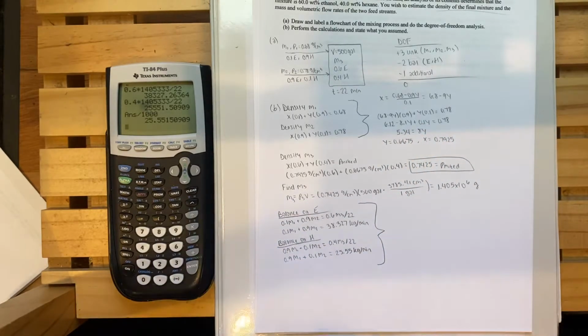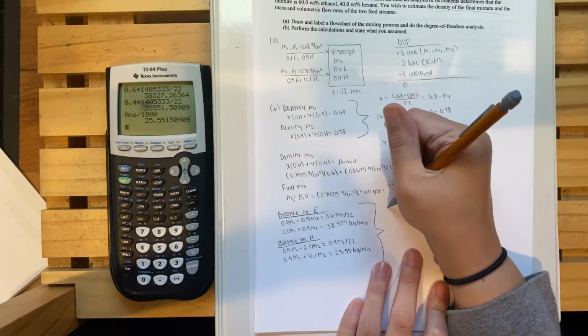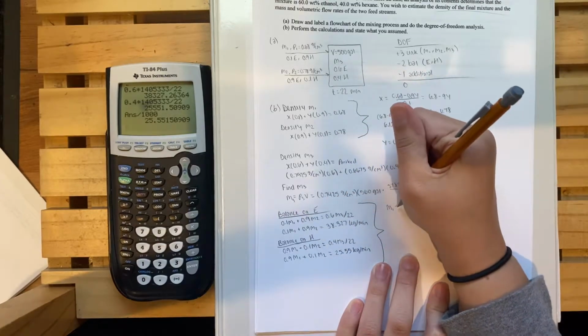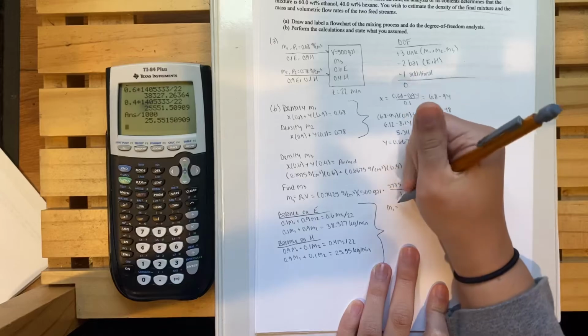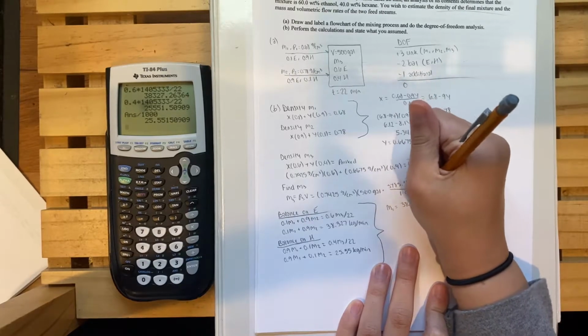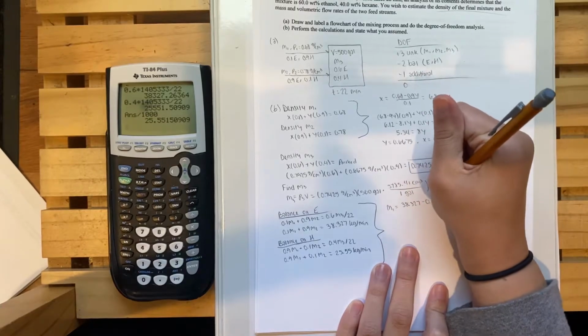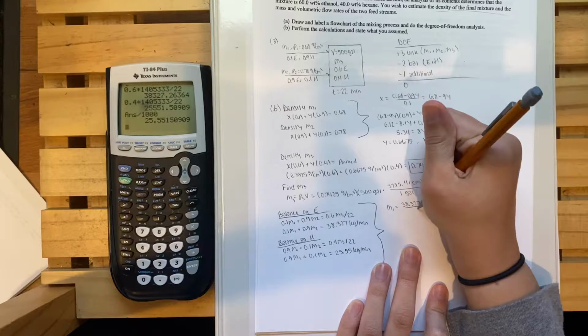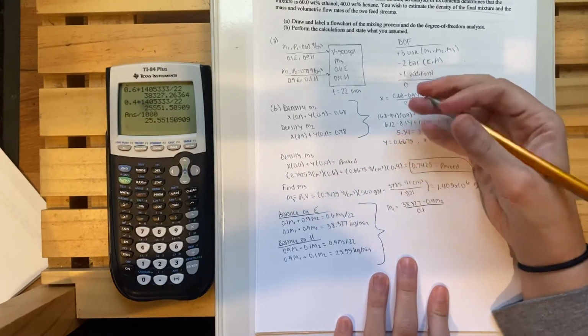Now let's figure out M1 and M2 from that linear set of equations. We're going to put this balance on E in terms of M2, so we're going to solve for M1. M1 is equal to 38.327 minus 0.9 M2, over 0.1.